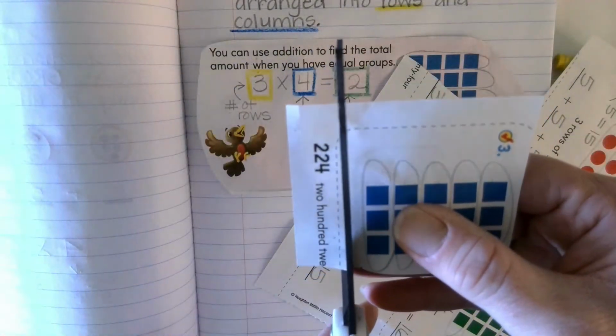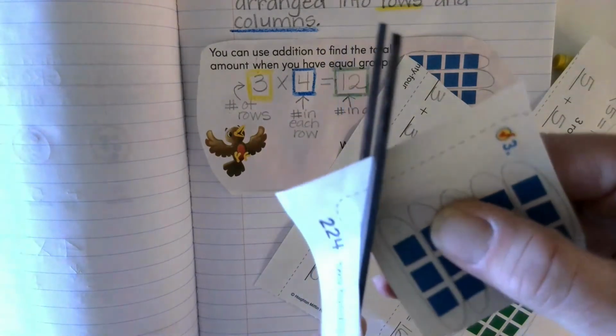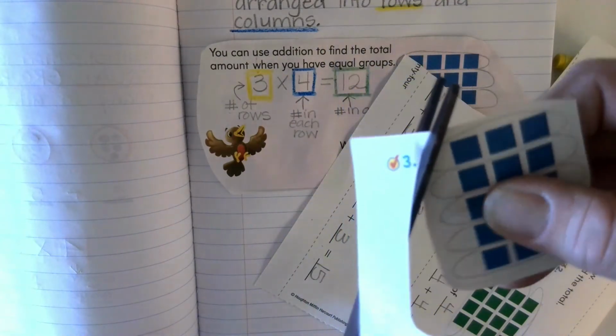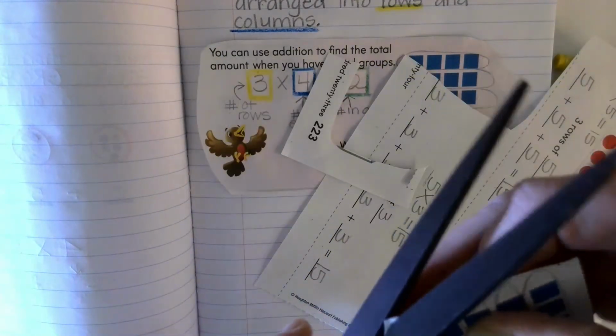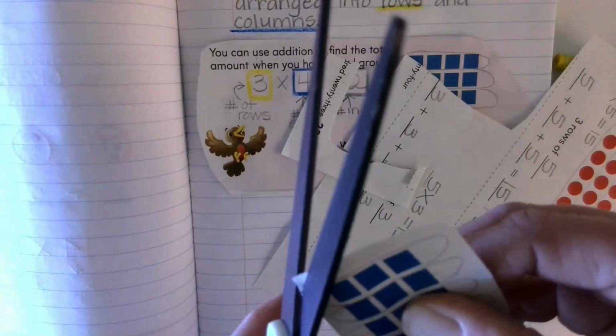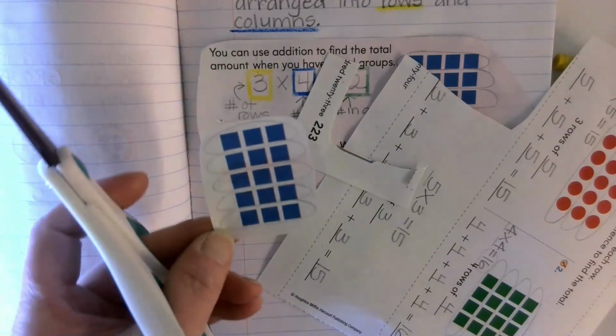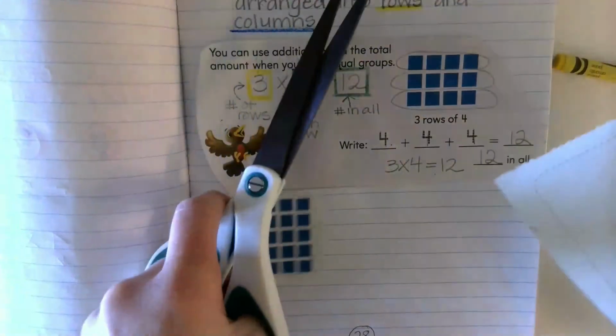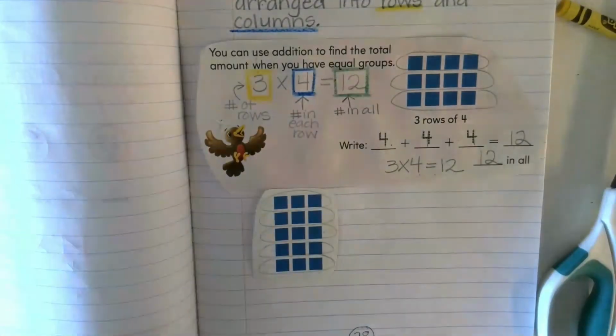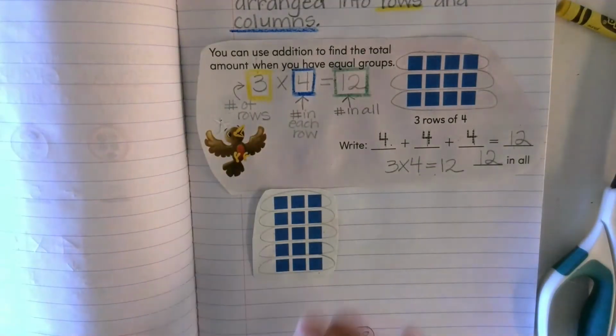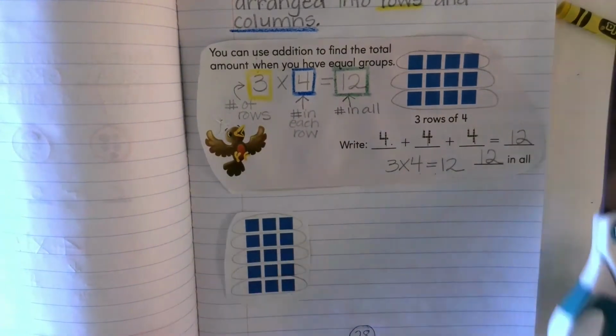And I already circled my equal groups, so I'm not going to cut off my groups. But I'm just going to trim this up, kind of curve the corners a little bit. So I have my array here.